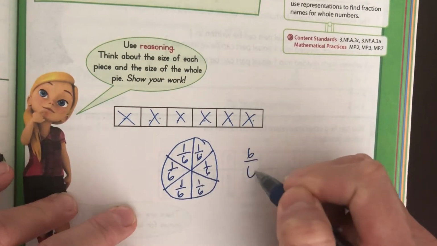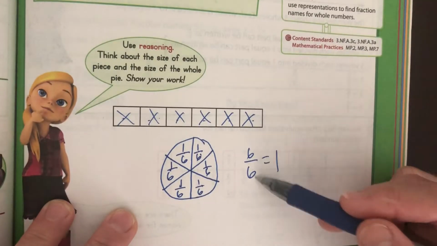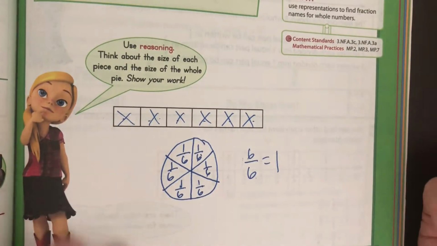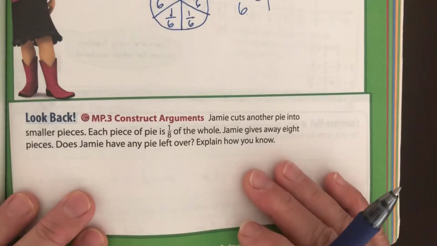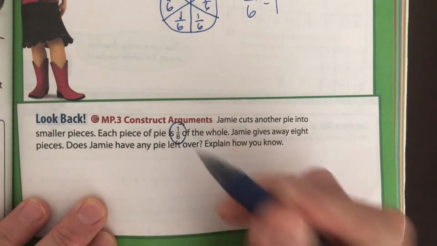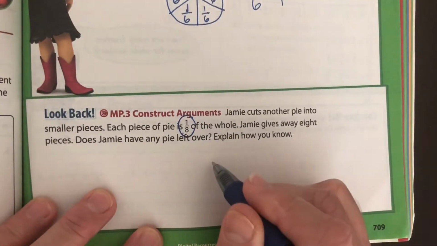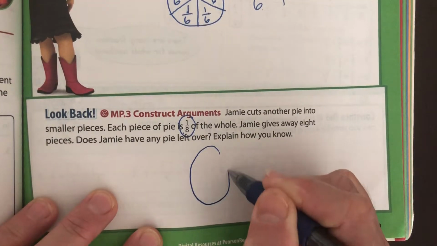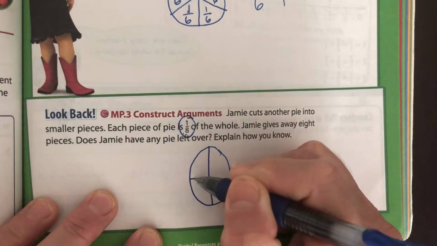She ate 6/6, which means she ate the whole pie, right? 6/6 is 1 whole. So how much pie is left over? Nothing, right? How much did she eat? The whole thing. All right, Jamie cuts another pie into smaller pieces. Each piece is 1/8. We know that 1/8 is definitely smaller than 1/6 because we have the same pie. But this time we are cutting it into 8 parts.